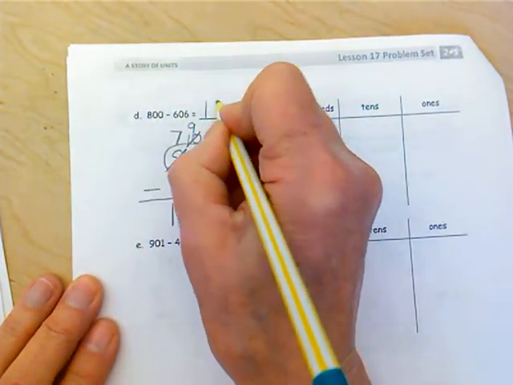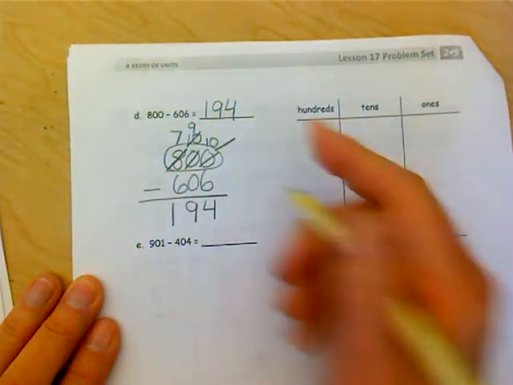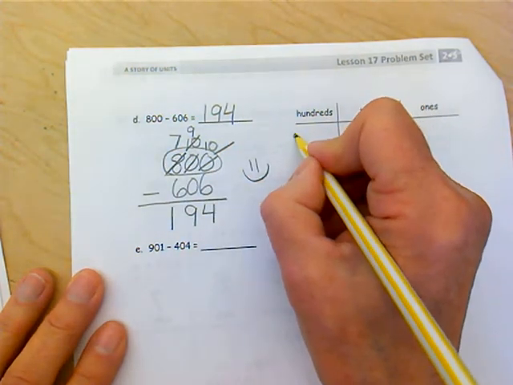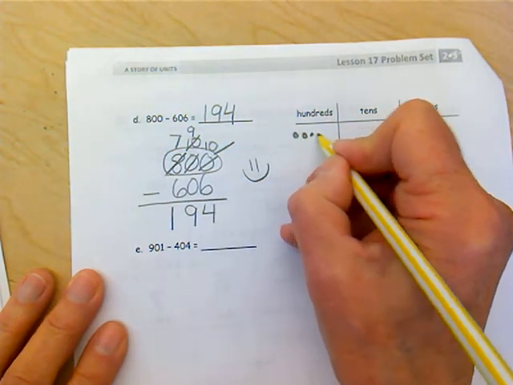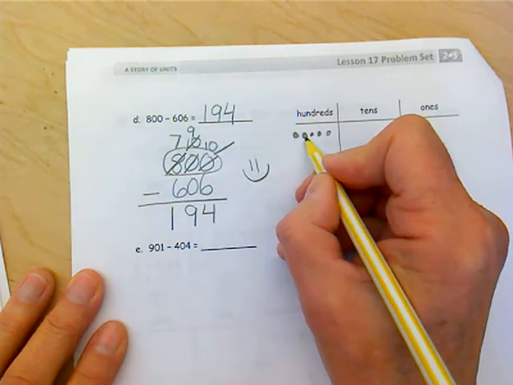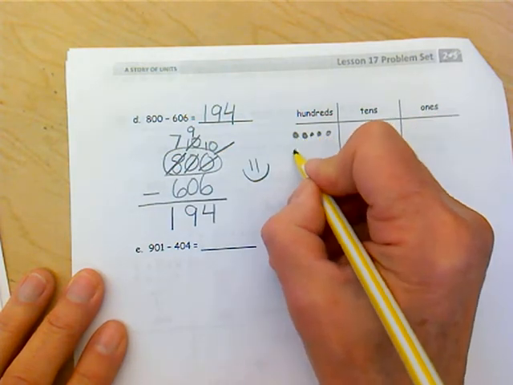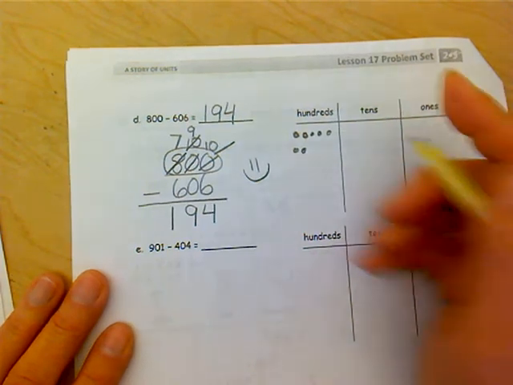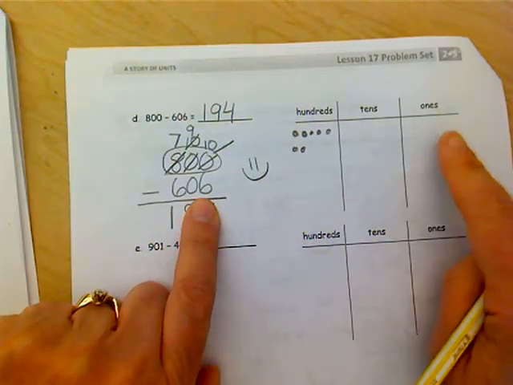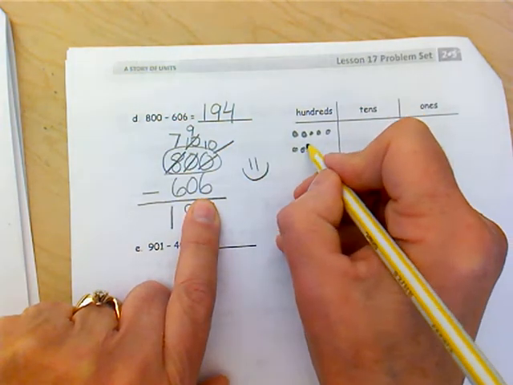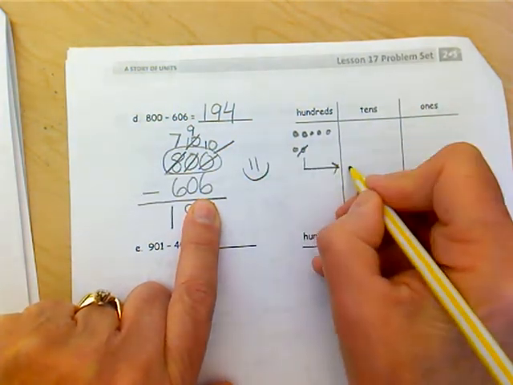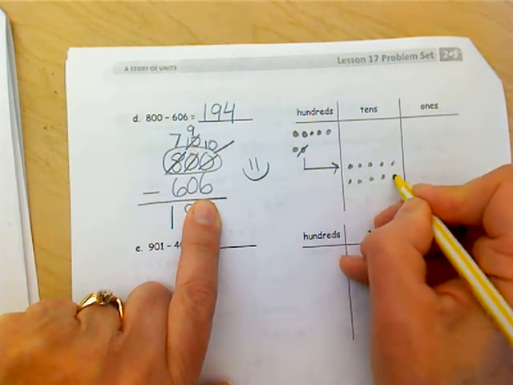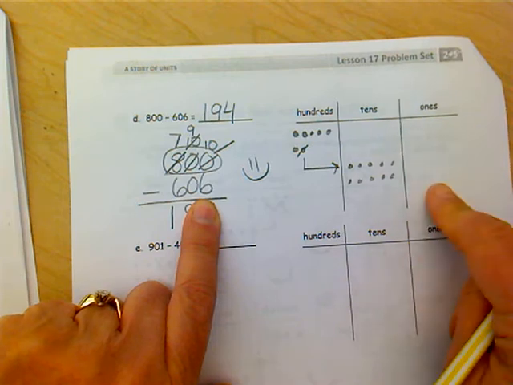If you came up with 194 and you could do it without the chip model, congratulations to you. But if you needed the chip model, well, you can still use that. Let's do the chip model for 700, 100, 200, 300, 400, 500, 600, 700. Don't have to draw any tens, don't have to draw any ones, but I cannot take 6 ones away from 0 ones. So I'm going to have to decompose that 100, 10, 20, 30, 40, 50, 60, 70, 80, 90, 100. Whew, still don't have enough ones.